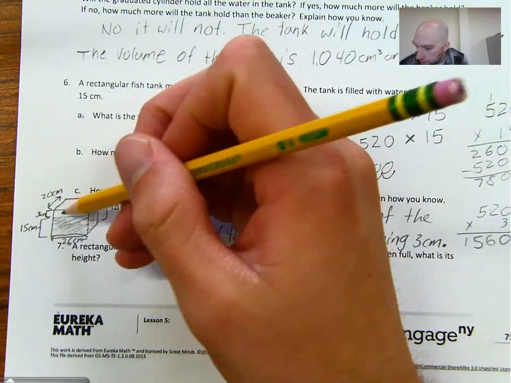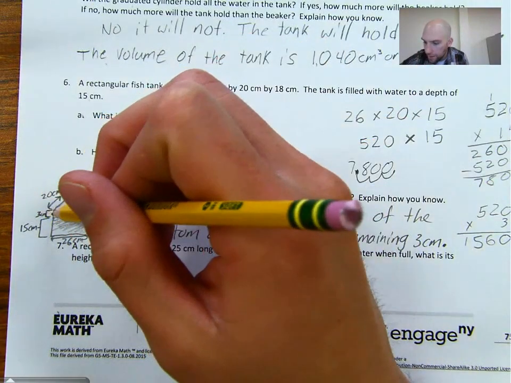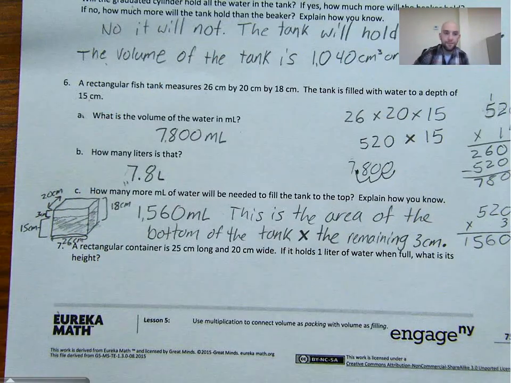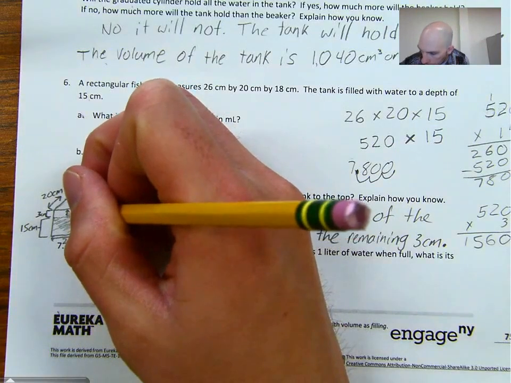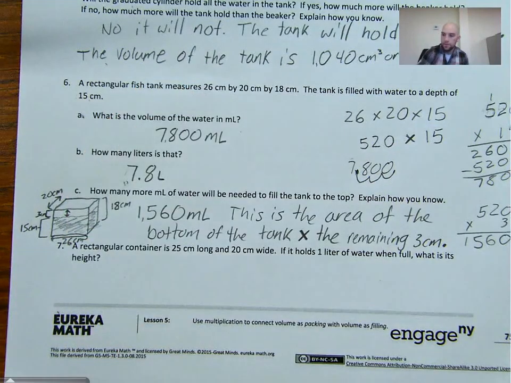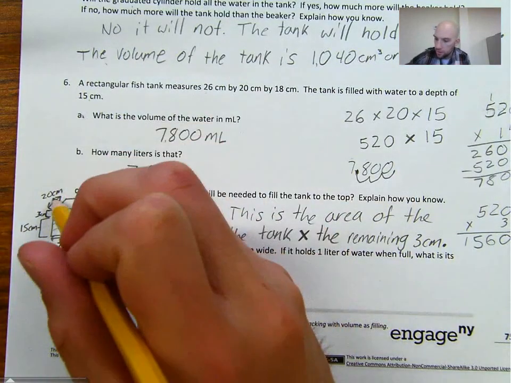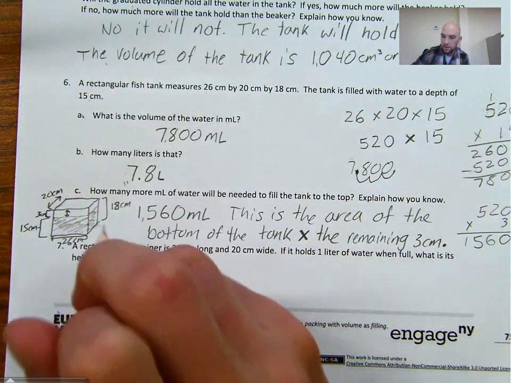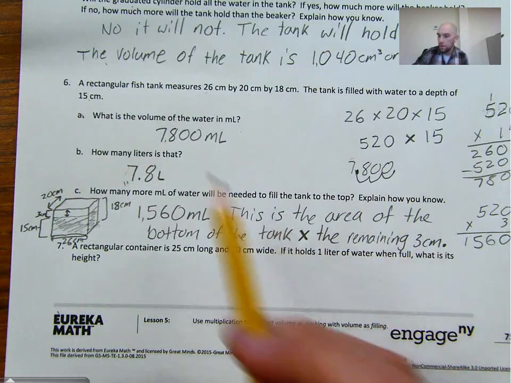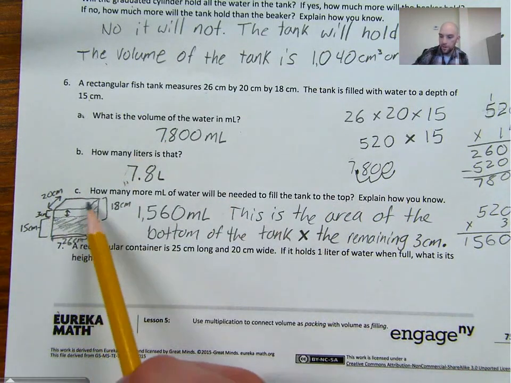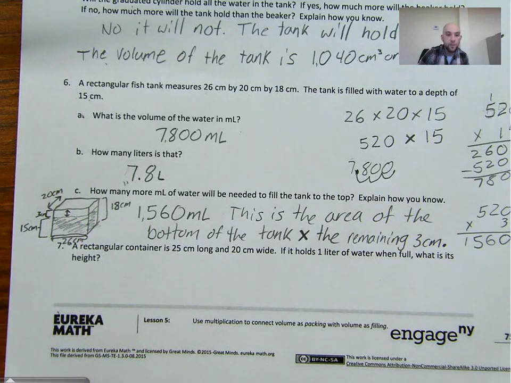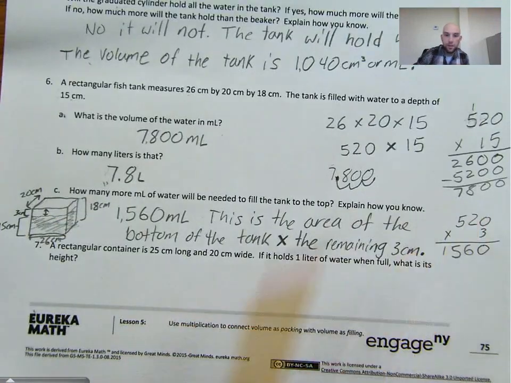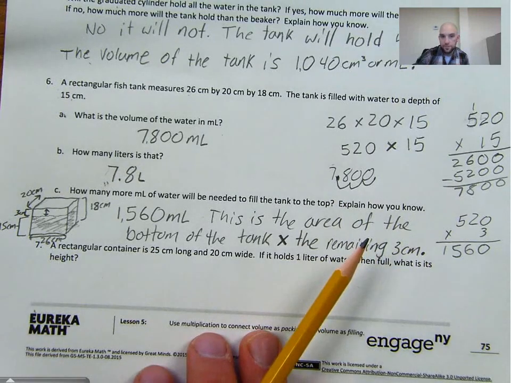And then the remaining 3 centimeters up here that was not full is how much more water we would need to fill to the top of the tank. So this distance right here. Since we already know that 20 centimeters by 26 centimeters gives us 520, we can just multiply by the remaining 3 centimeters to the top and find out the volume of that empty area right there. So that's all we did there with the 520 times 3. All right.